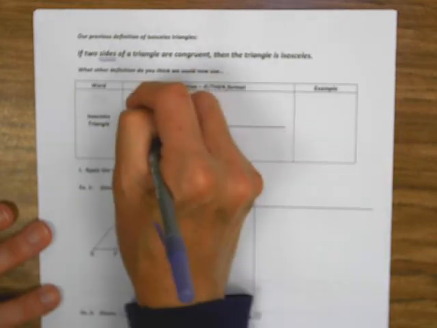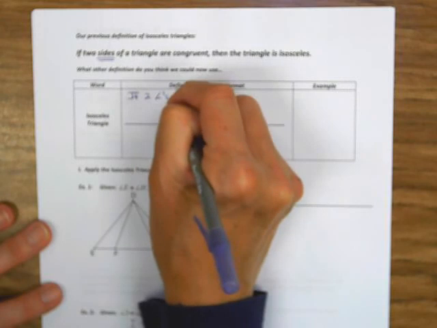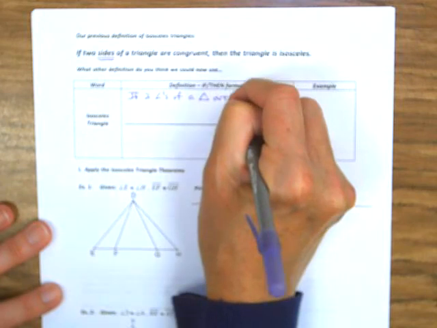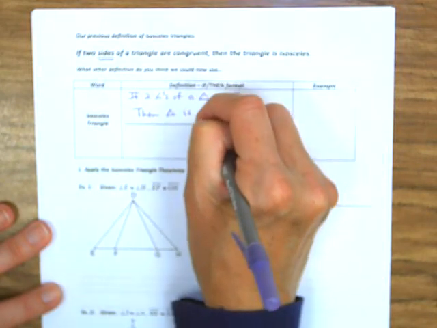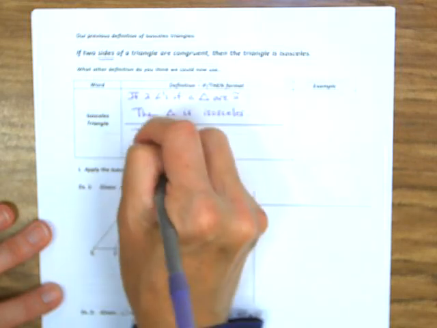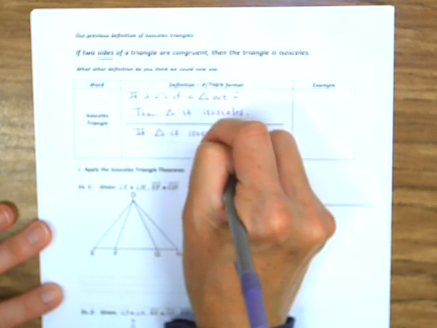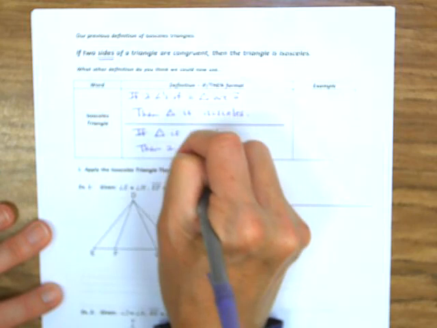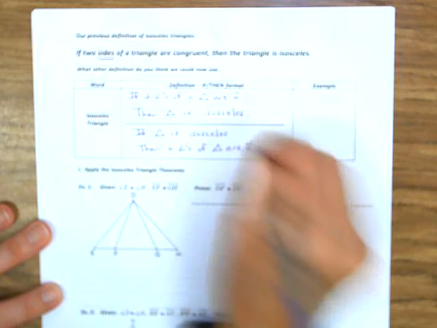So I can add an additional definition here that says if two angles of a triangle are congruent, then the triangle is isosceles. Or I could flip that and say if the triangle is isosceles, then two angles of the triangle are congruent.